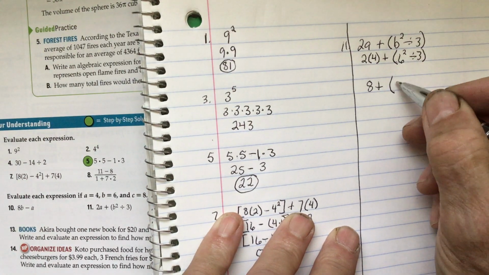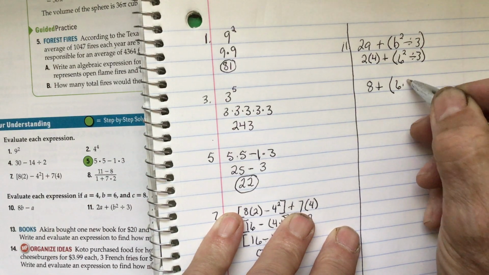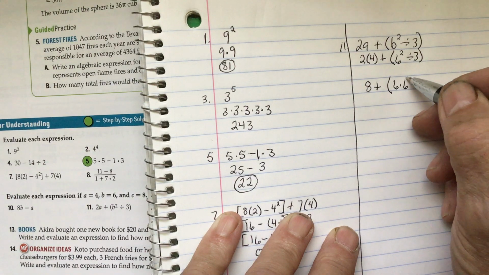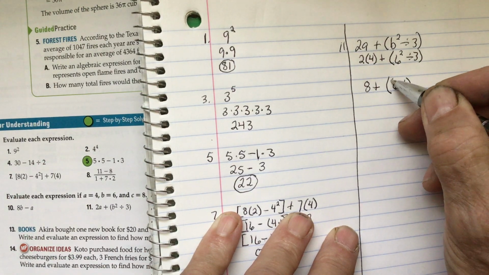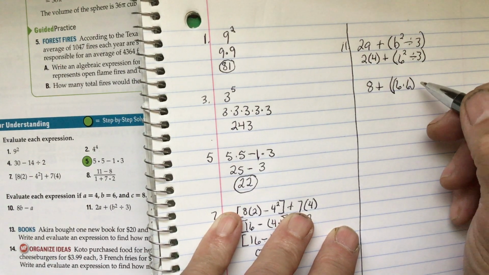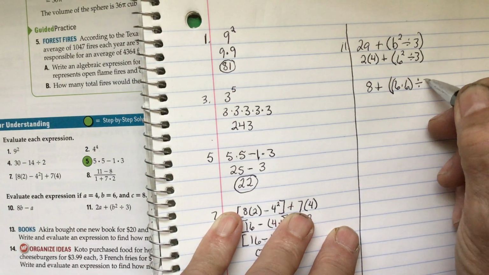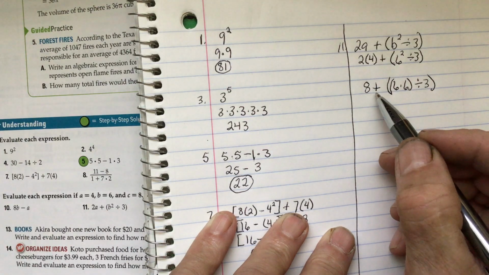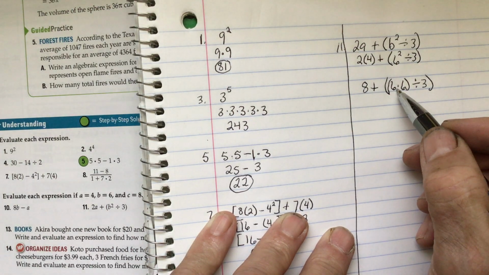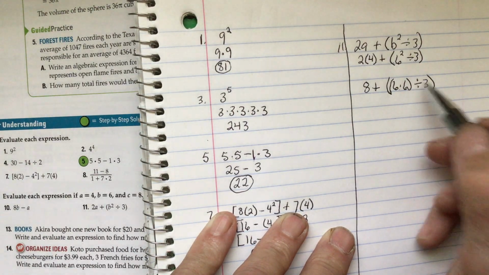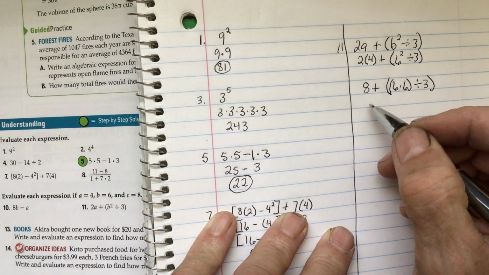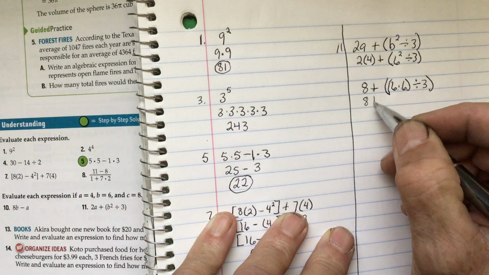The quantity 6 times 6, because it's 6 to the second power, and I'm going to include that in its own separate little set of parentheses, divided by 3, close parenthesis. Right, addition, multiplication, parentheses, division. Right, can't do this yet, so 8 plus.